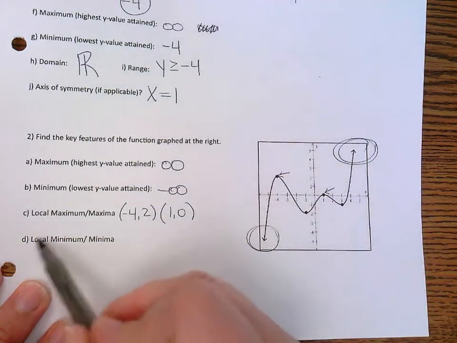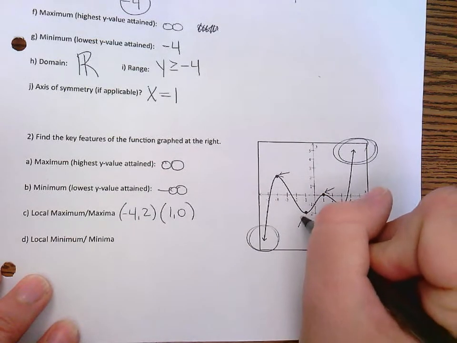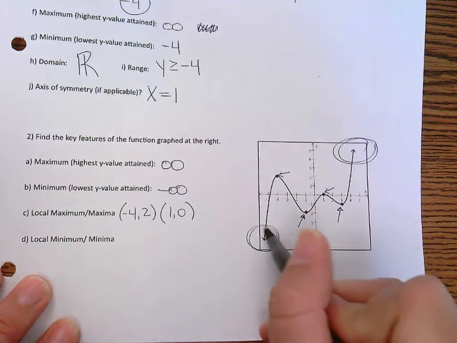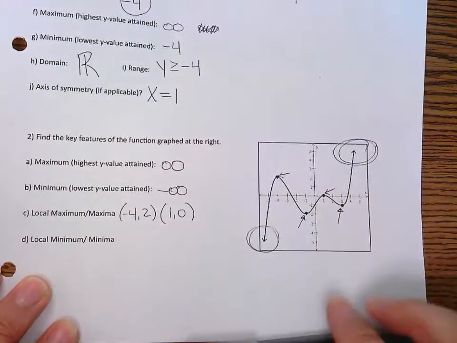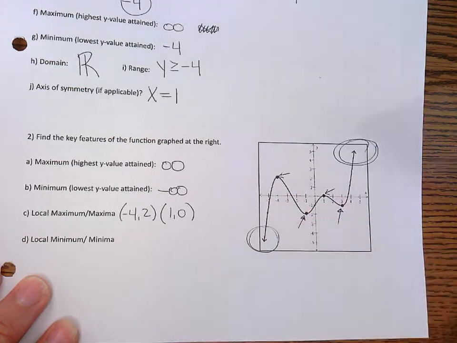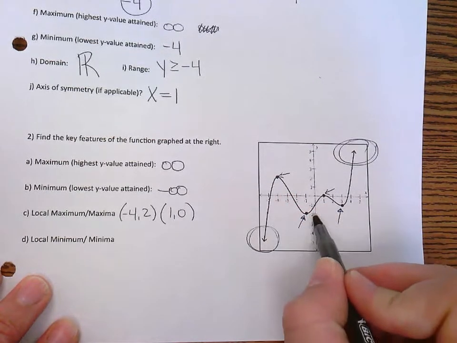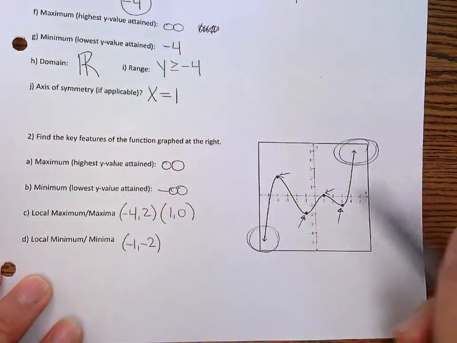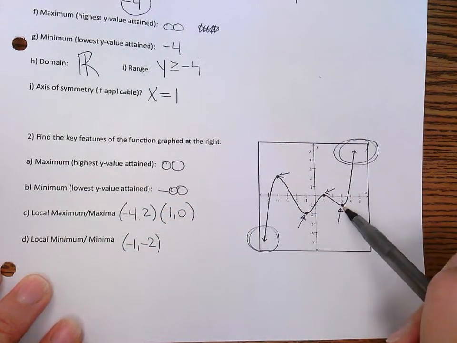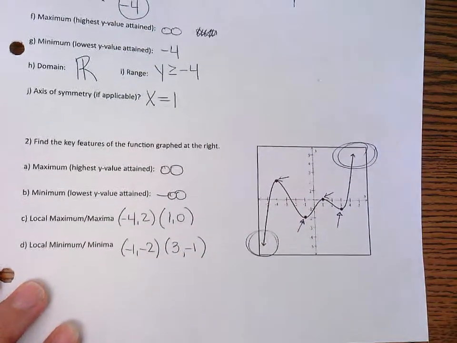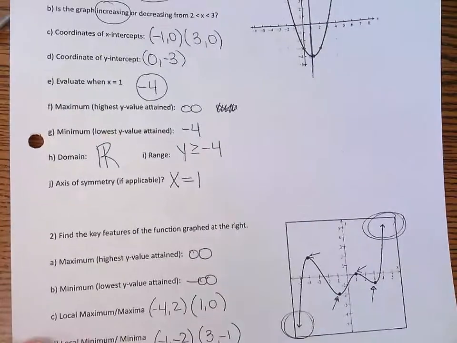What about the local minima? So I do have 2 valleys in my graph. They're called local because this part goes down forever. So there is something below them, but they are a turning point on the graph, so they're called a local min. So this is at -1, -2, and this one is at 3, -1. So I hope that helps explain some of those new vocabulary words.